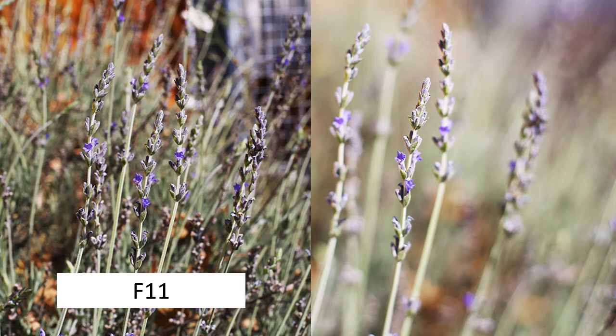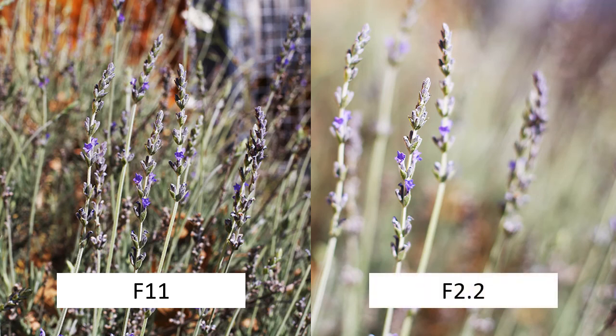In the second photo, I've used f2.2. Again, I focused on the lavender in the front. You can still sort of see the lavender in the back, but it's less in focus than in the first photo. There's a lot less detail, and again, as you get further and further back, the focus gets less and less, so it becomes more and more blurry. This is basically what depth of field is and how we manipulate it. It just gives you a better idea of how you can use this.